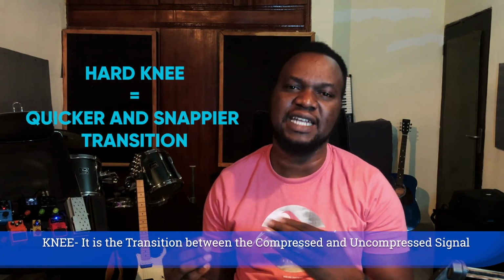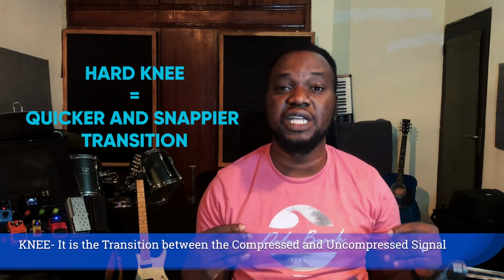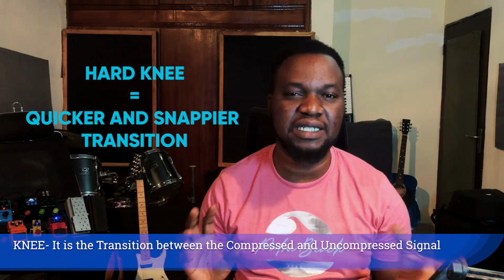From here moving forward, I'll be talking about some advanced stuff, like knee and side chain. So knee is actually the transition between the uncompressed signal and the compressed signal. The knee is the transition between that. That in turn affects the threshold. There's a bit of mathematical stuff going on there.